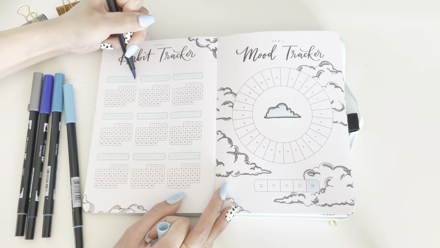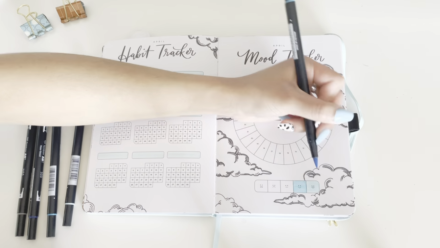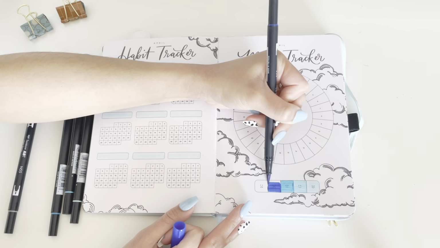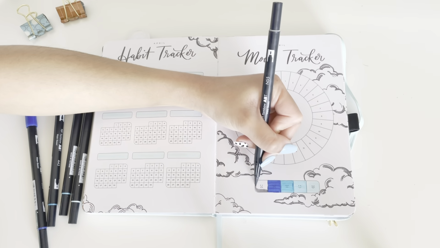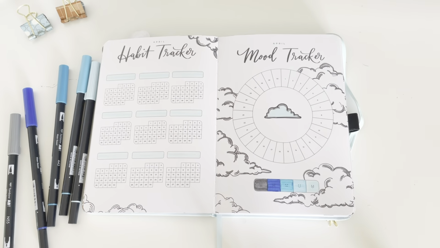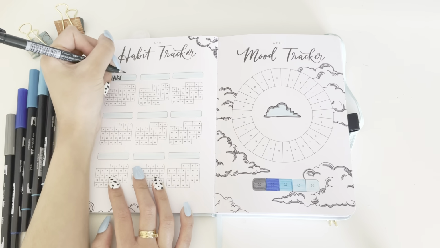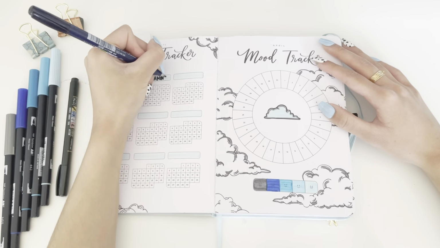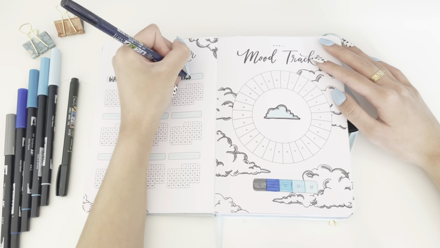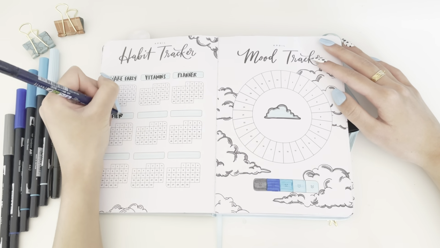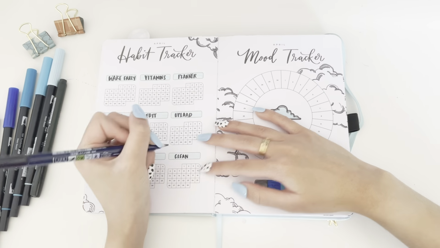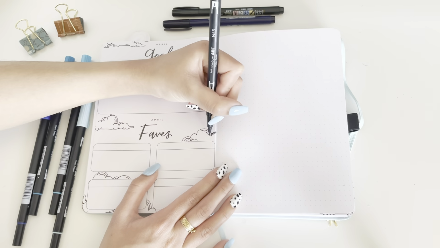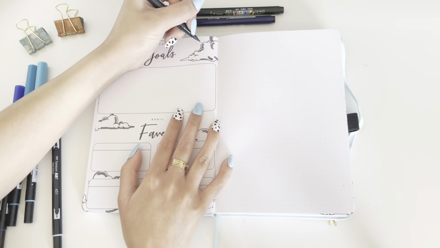For the mood tracker, the 5 colors will be brought back again, and I decided to range the colors from darkest to lightest. For the most part, the first part of this segment will just be me coloring or outlining everything, so sit back, relax, and hang tight until we get to the next portion.